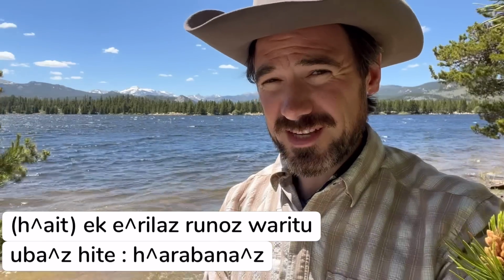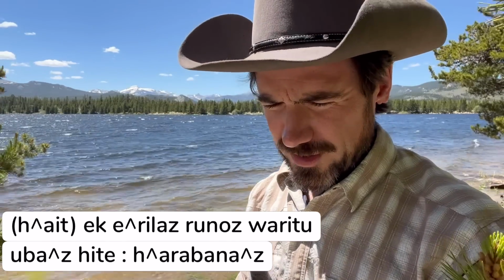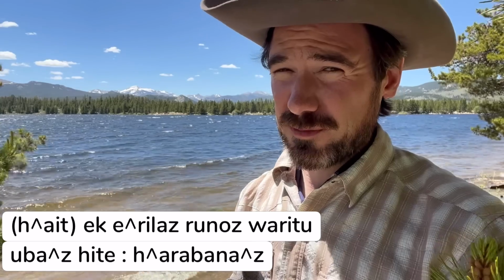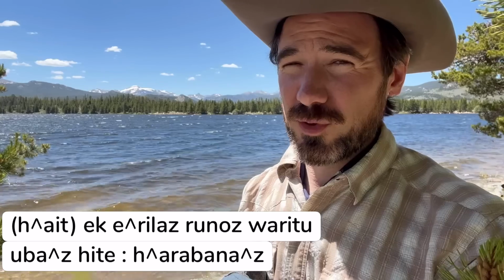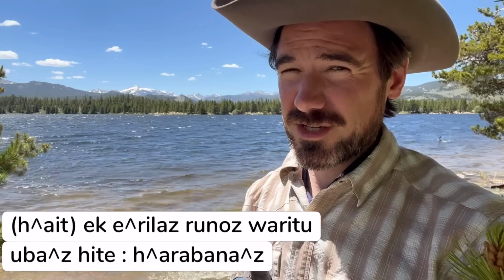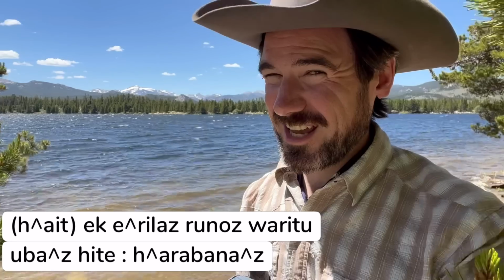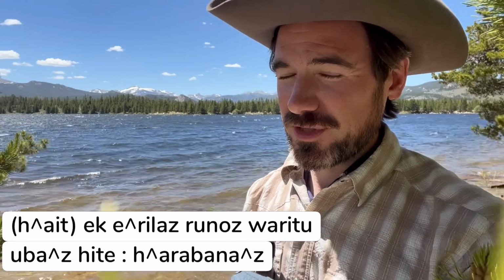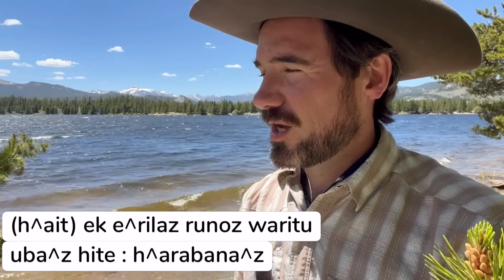The easiest part to translate, put into English or another language, is ek erilaz runoz waritu. I, erilaz. We don't know exactly what this word means in Proto-Norse. It seems like it very well could be the ancestor form of the Old Norse word jarl, meaning noble. But there have been other, I think, more tenuous explanations of what it means put forward. It seems to have a special meaning, though, in Proto-Norse that it doesn't have in the later Old Norse language. It's more than noble. It's something that does have something to do with the ability to write, presumably, or maybe a very high status social position that involves writing.